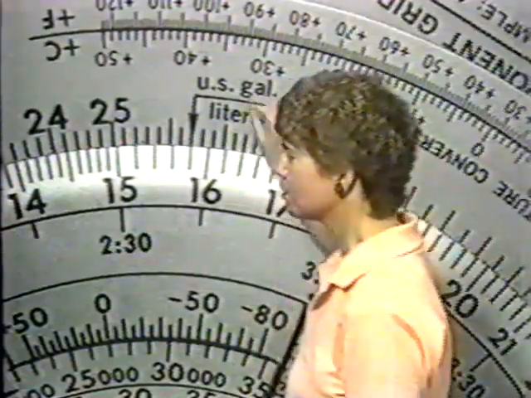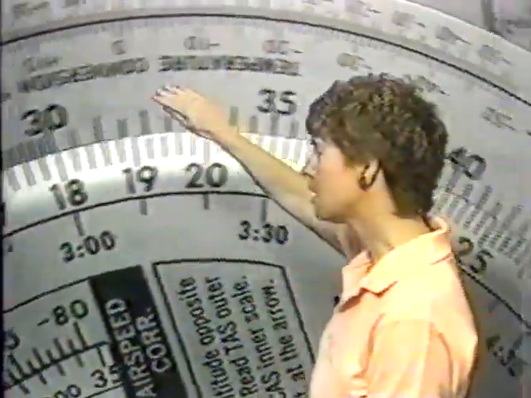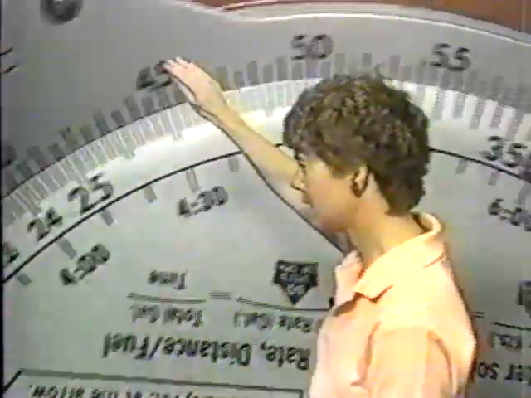Now, still burning fuel at the same rate, how long would it take you to burn 7 gallons? Well, the gallons themselves you always find on which scale? The outside scale, the outer scale. So you look around the outer scale until you find 7 gallons.